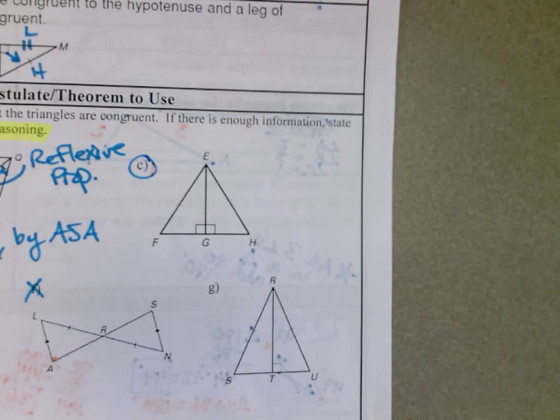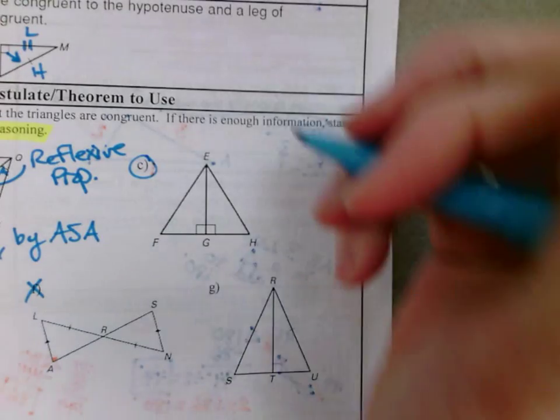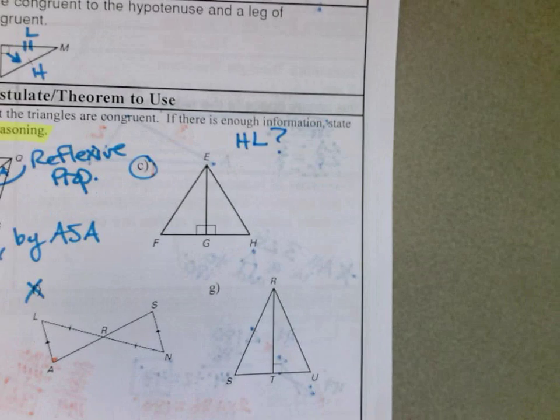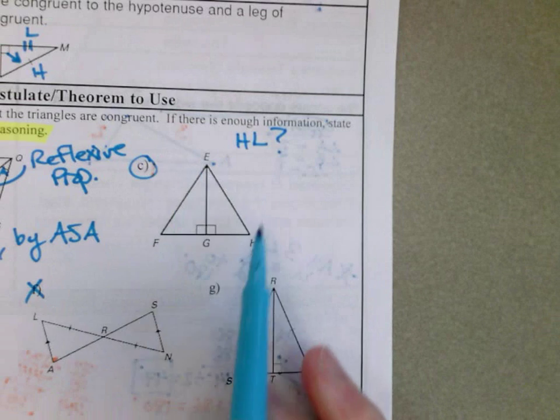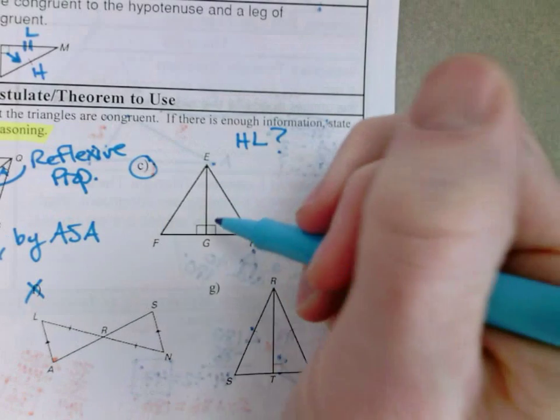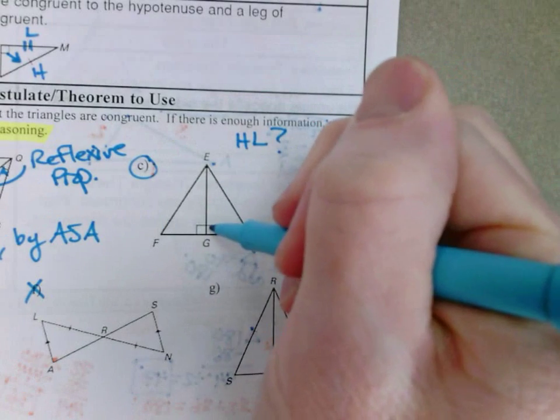Let's take a peek at example C. The first thing I notice is that I'm dealing with a right triangle. And that is making me wonder, could this be hypotenuse leg? Maybe, since that's the one that deals with right triangles specifically. But remember, you can't purely trust the size of the picture. You have to trust the information that you know in the picture. So right now we only know that this currently has an angle.